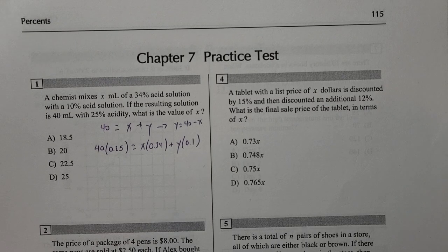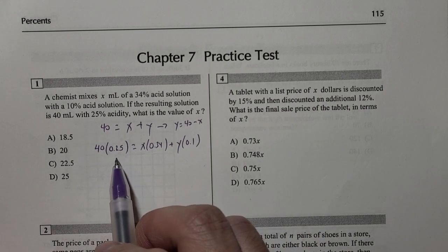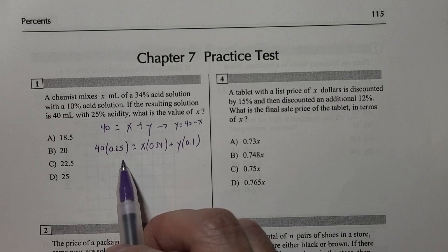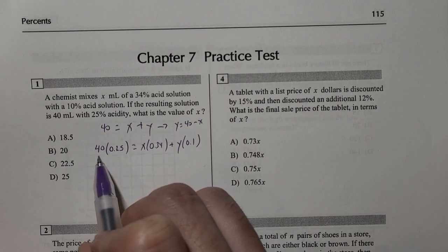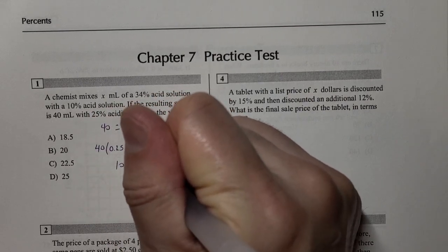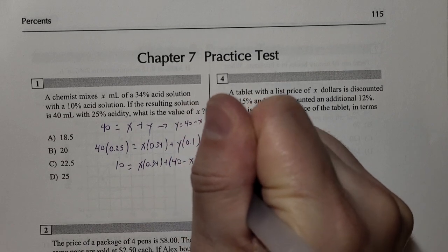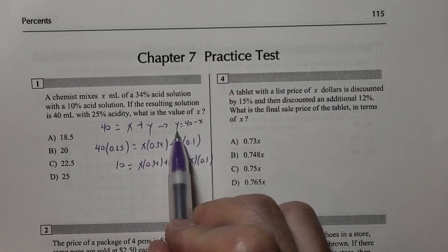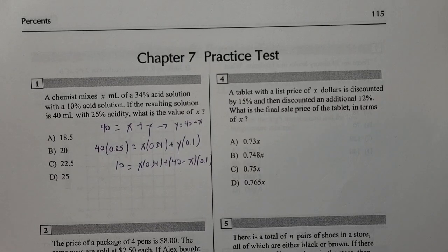Now, let's also just multiply everywhere by 0.25. So this is divided by 4, which is 10 over here. So X times 0.34 plus 40 minus X times 0.1. I substituted the Y as 40 minus X right here. Okay, and then we solve for X.